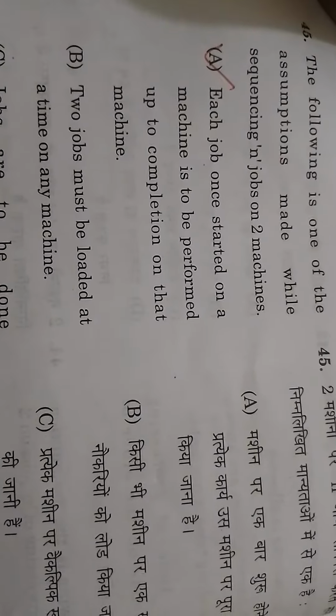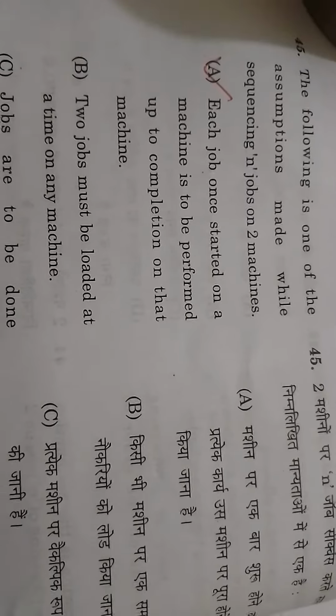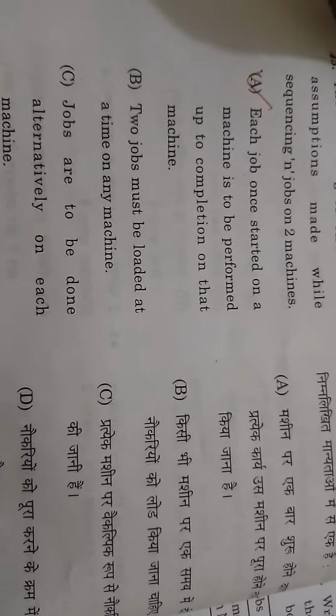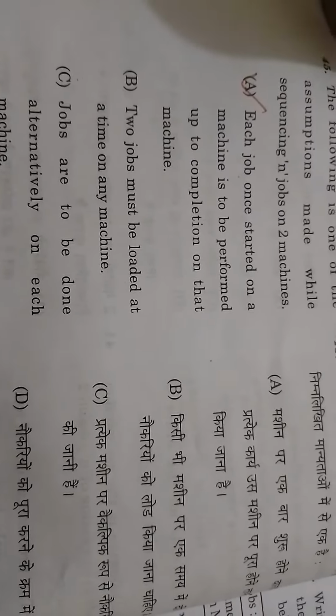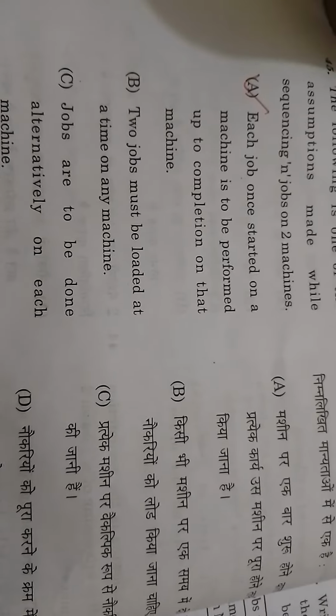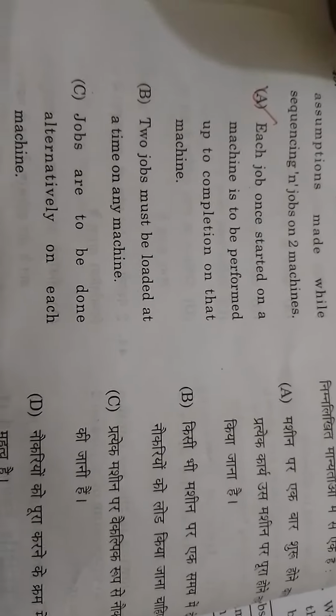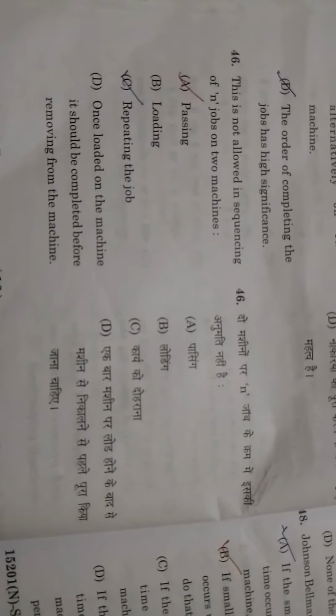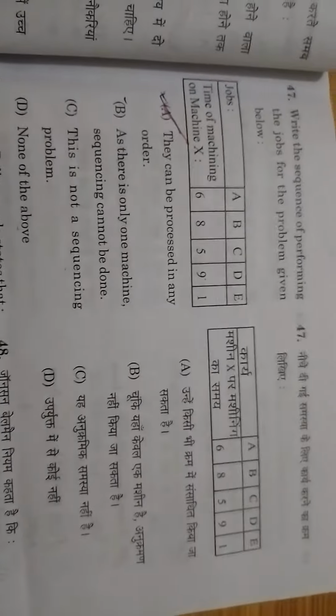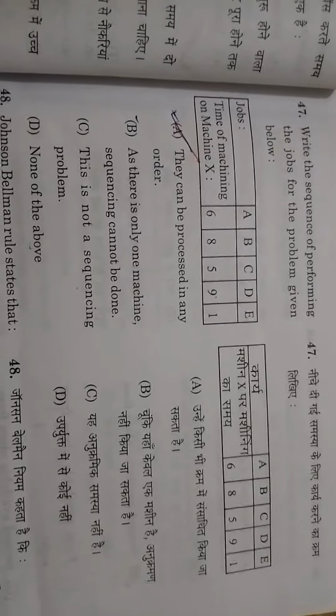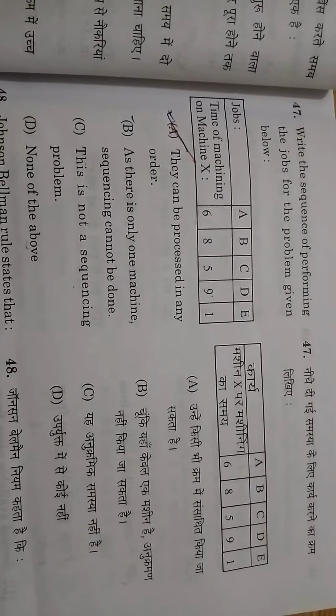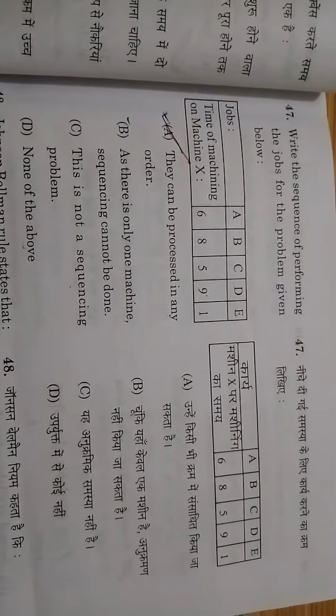The following is one of the assumptions made while sequencing n jobs on two machines. The option A is the answer. Each job once started on a machine is to be performed upon the completion of that machine. This is not allowed in sequencing of n jobs on two machines. It's option A, passing. Write the sequence of performing the jobs for the problem given below. So the option is option A. They can be processed in any order.